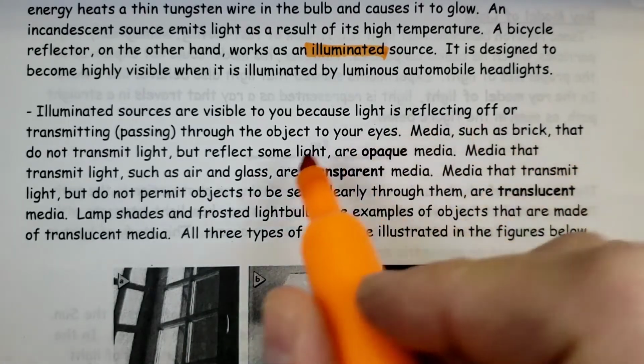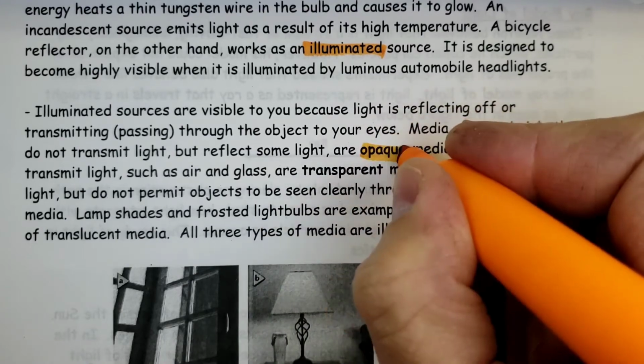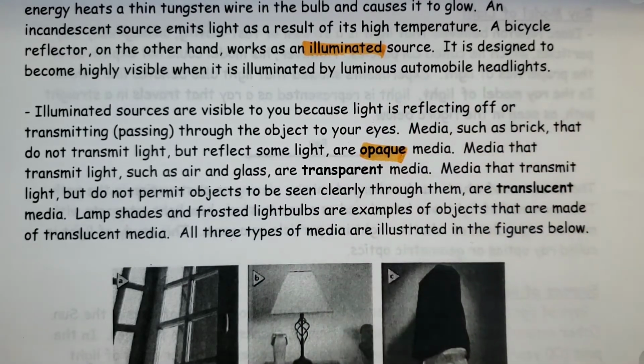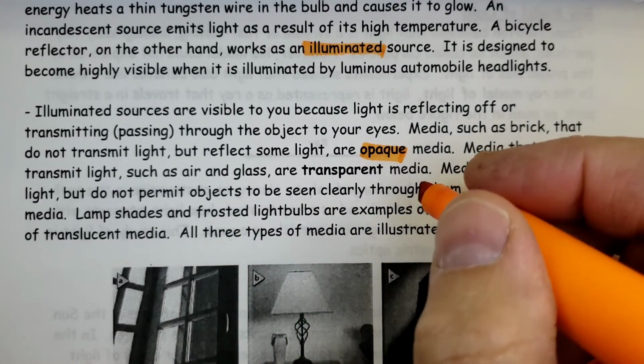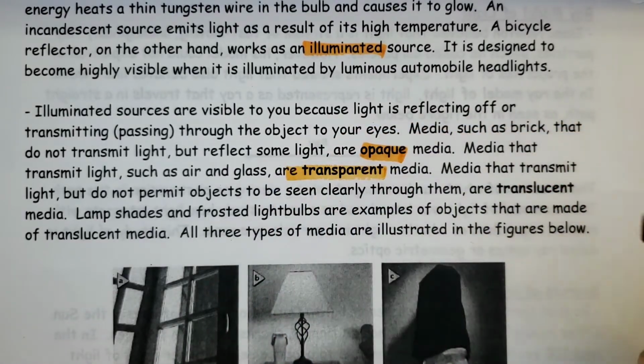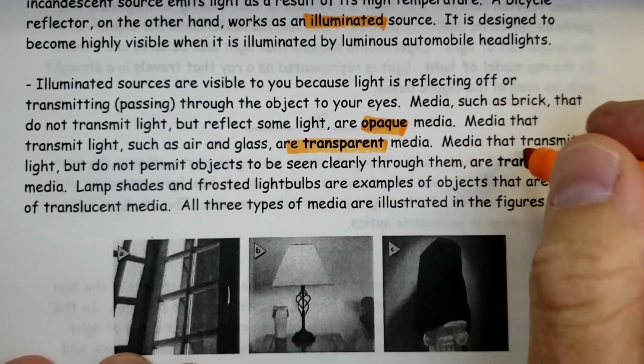Media such as a brick that do not transmit light but reflect light are opaque material. You can't see through them. Media that transmit some light, such as air and glass, are transparent media. Media that transmit light but do not permit objects to be seen clearly are translucent.